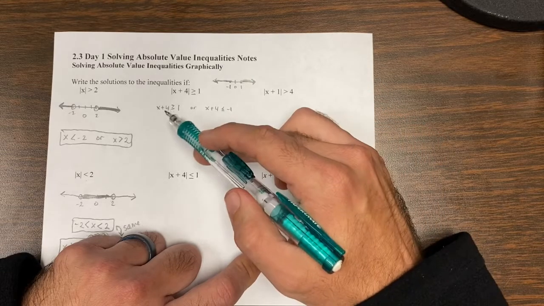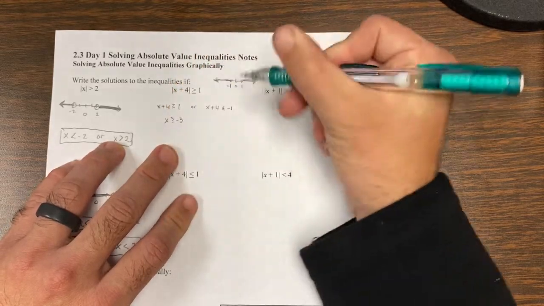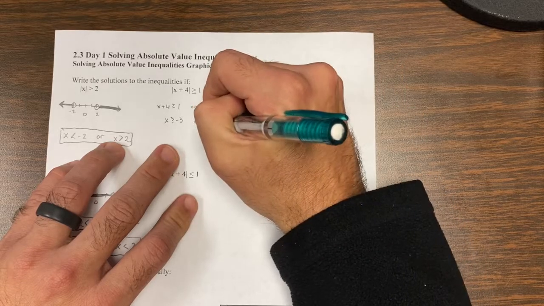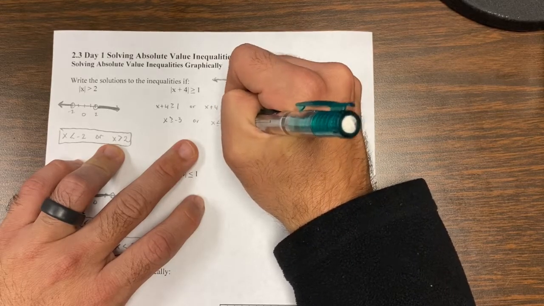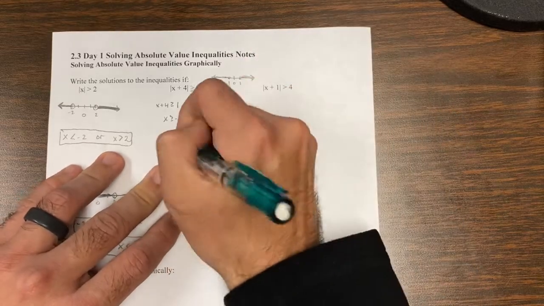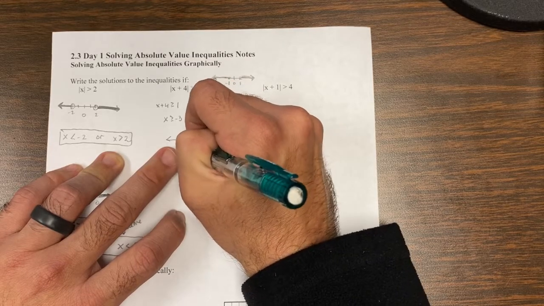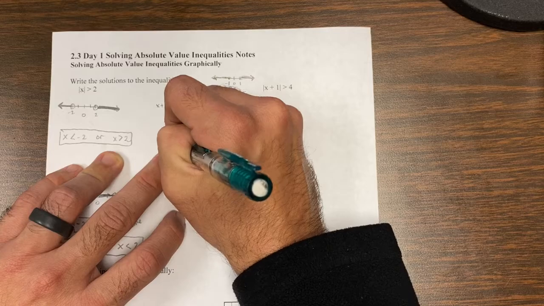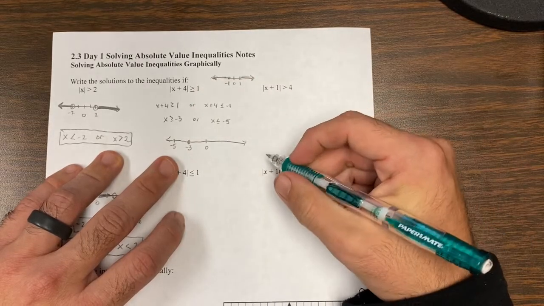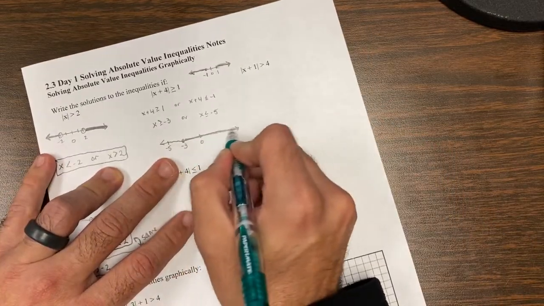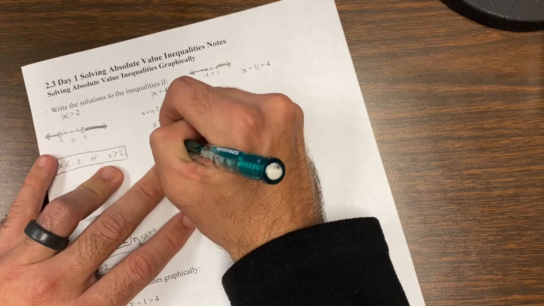All right, so now we just solve this inequality. So we get x has to be greater than or equal to negative 3 because we subtract 4 from both sides. Or if we subtract 4, we get x is less than or equal to negative 5. So let's put these solutions on a number line. So I'm going to say negative 3 is there, negative 5 is there. Okay, so x has to be greater than or equal to negative 3, so that's a closed dot on negative 3, shaded to the right. And then a closed dot at negative 5, shaded to the left.